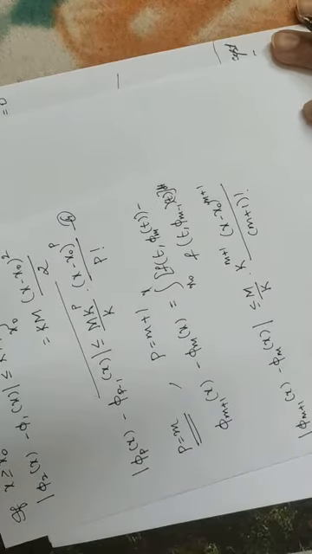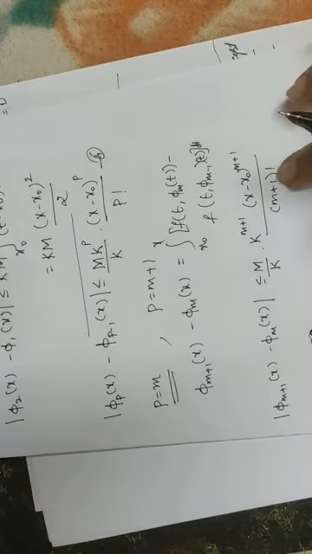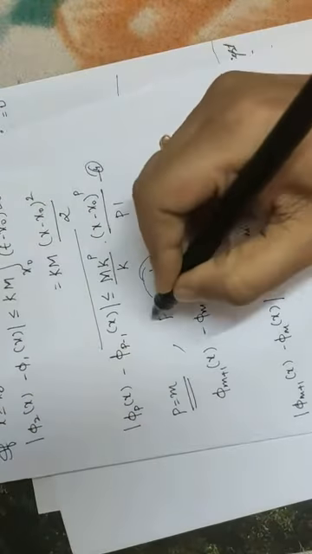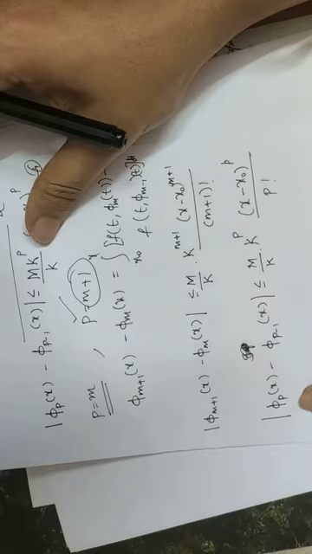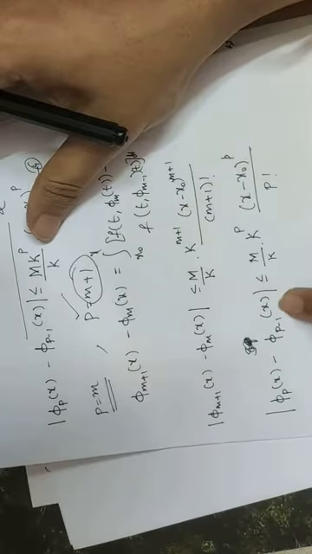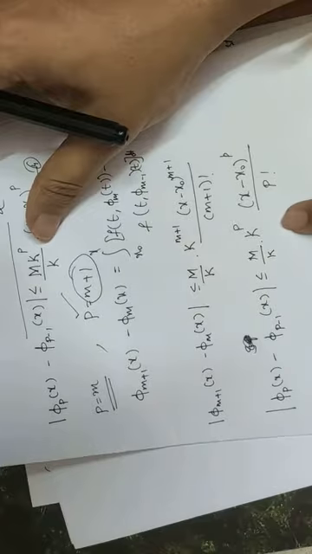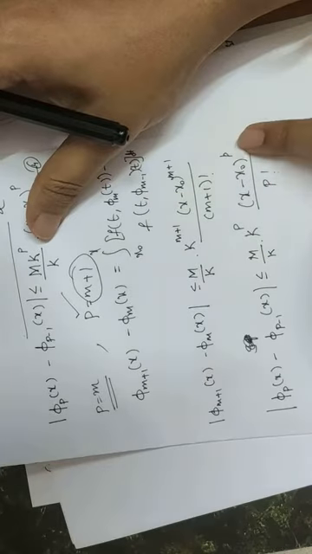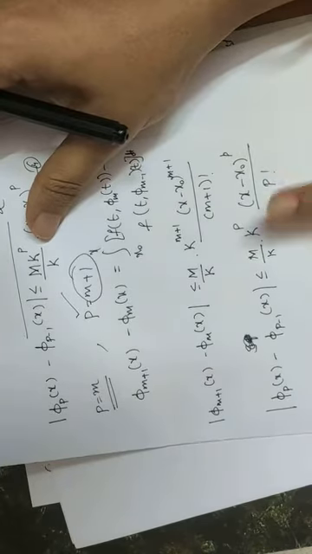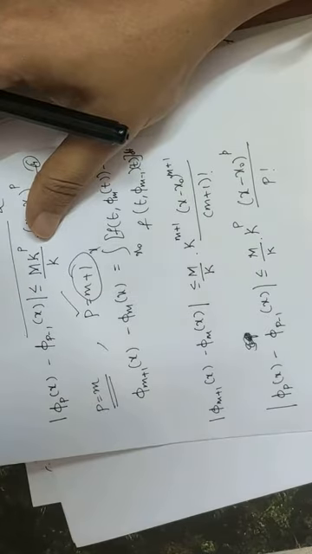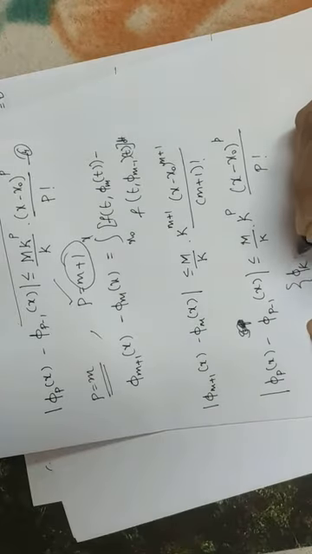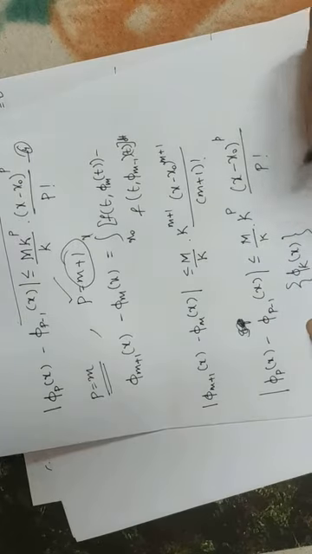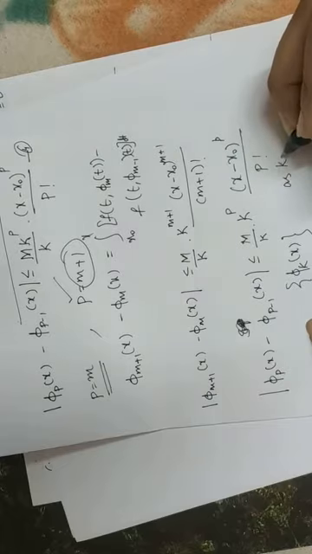Now using the definition of Lipschitz condition, you can write this. So since m plus 1 is equal to p, I can write this as mod phi p of x minus phi p minus 1 of x is less than or equal to m by k into k power p into (x minus x naught) power p by p factorial. So this means that the whole sequence phi k of x is a convergent sequence, right, as k tends to infinity. So the first step is over.